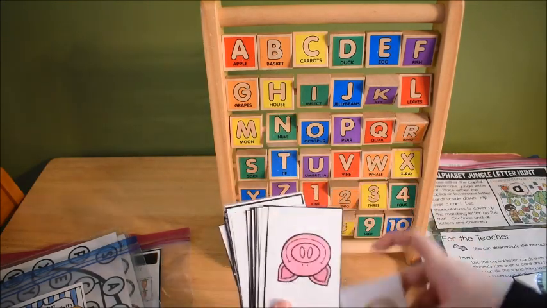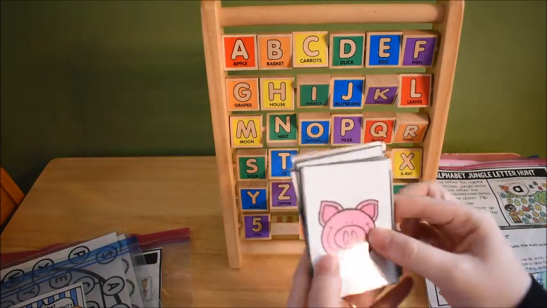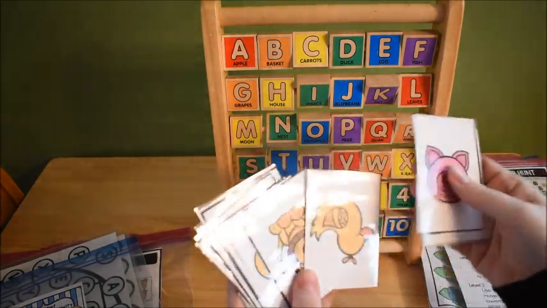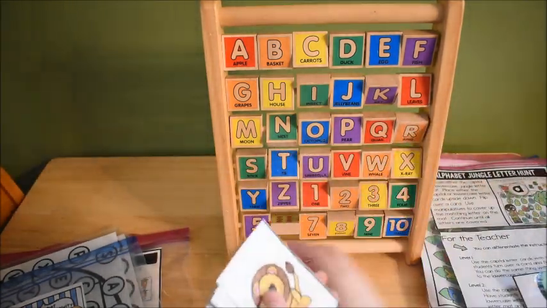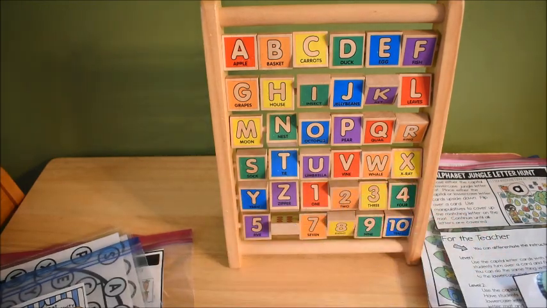If you have short vowel word cards like pig, you could do vowel sounds. So go through your picture cards and pick out, like, these ones are great. This one's a good one. You know, I'm just going to pick out a few. This one would be a good one. Okay, so I'm going to pull these ones out.